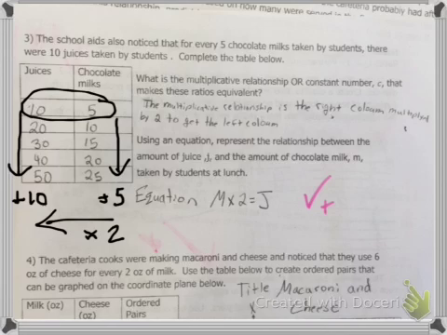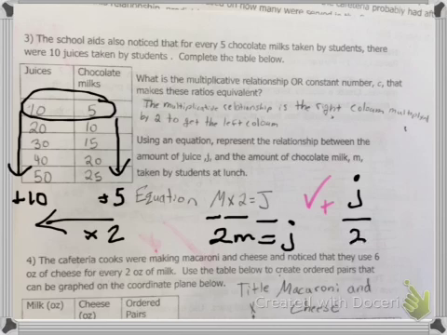And the last part, using an equation to represent the relationship between the amount of juice, J, and the amount of milk, M, taken by students at lunch. So we have the milk times 2 equals the juice. And if we rewrite it, this also would have been acceptable. 2M equals J. Some of you also wrote J divided by 2 equals M. That works as well.